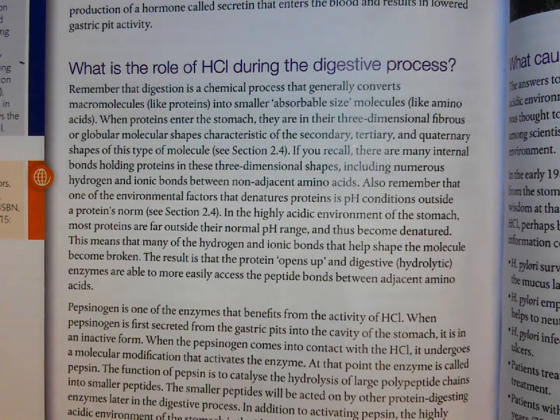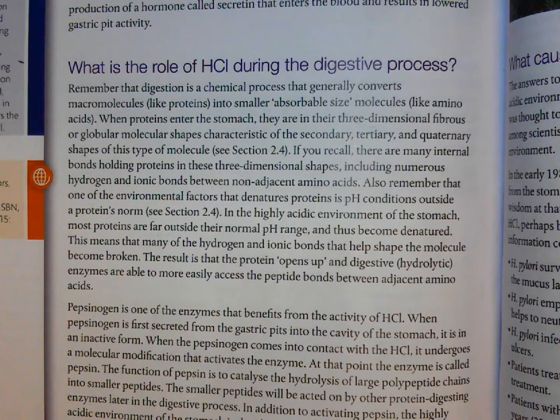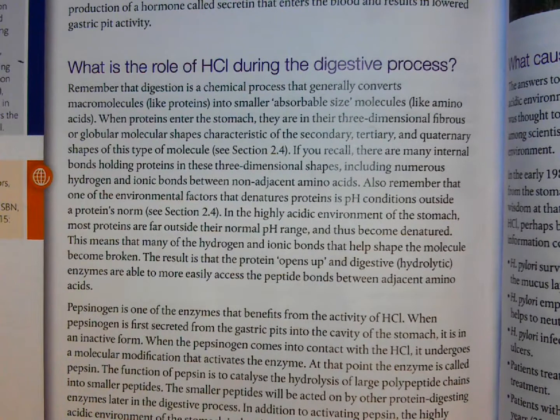Okay, on page 728, it asks the question of what is the role of hydrochloric acid, HCl, during the digestive process. It has three roles, basically. And they're pretty simple.